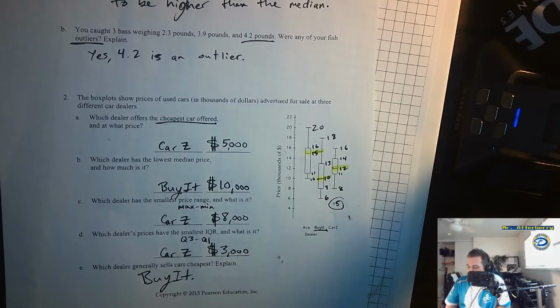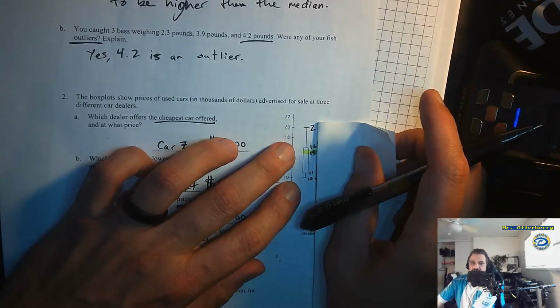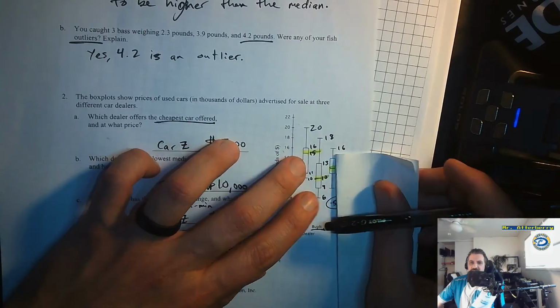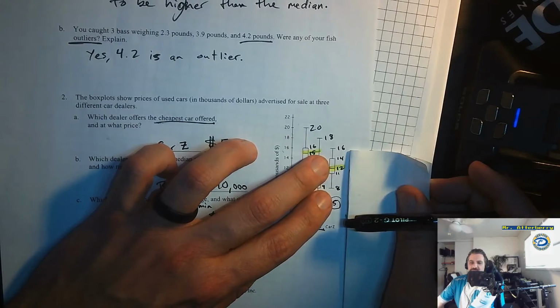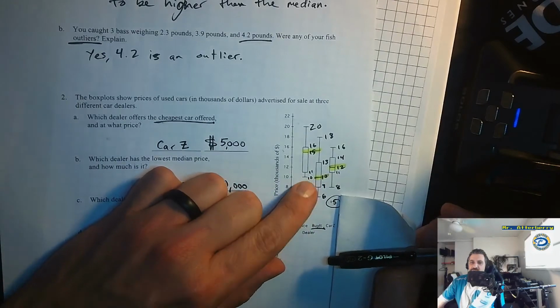Lastly, which dealer generally sells cars the cheapest, and explain. The first thing I try to look for is the minimum to the median. That's 50% of your cars, half of them. So who has the cheapest bottom half of their stock? Look at this. Their bottom half goes from 10,000 to 15,000. Their bottom half goes from 6,000 to 10,000, which is much cheaper stock, right? Half of their stock goes from 8 to 12,000. So it seems pretty clear that this dealer, Buy It, is overall the cheapest.